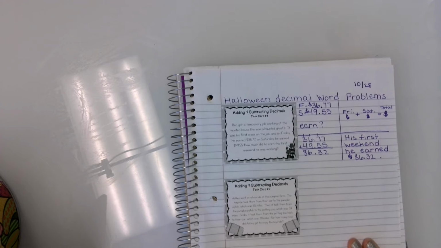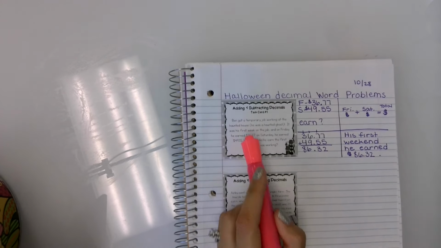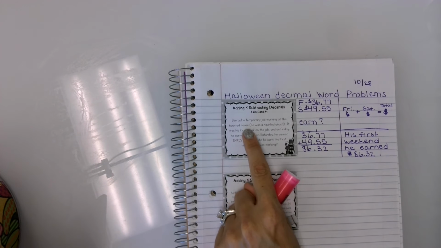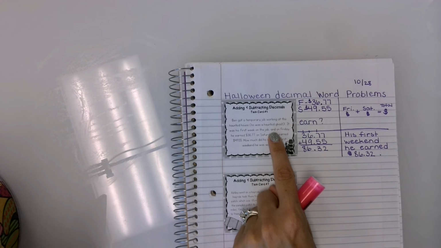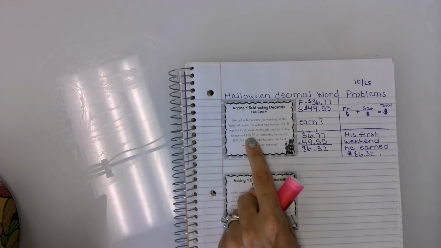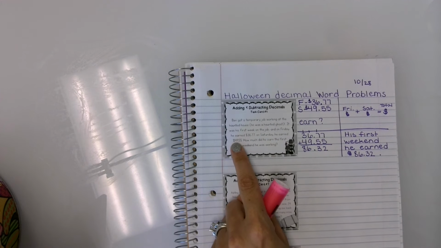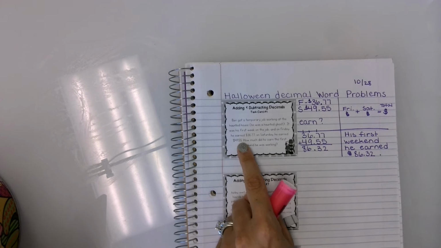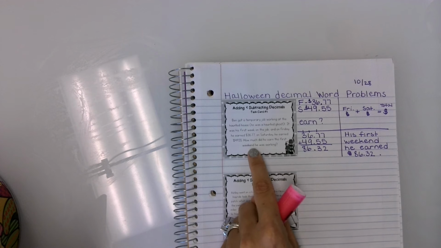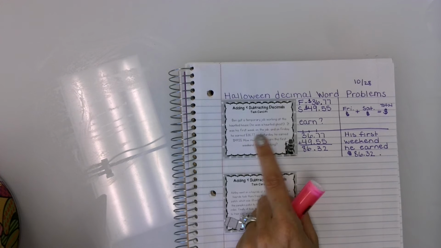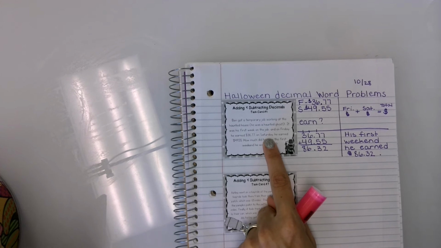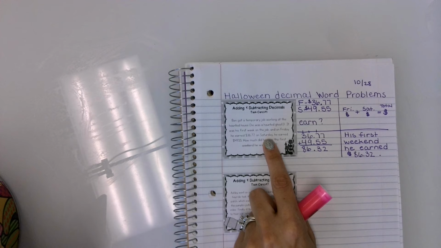Okay, so if I look at this first one, it says Ben got a temporary job working at the haunted house. He was a haunted ghost. It was his first week on the job, and on Friday he earned $36.77. On Saturday he earned $49.55. How much did he earn the first weekend he was working? Well, weekend means Friday and Saturday. And Sunday if he would have worked it, but he didn't work Sunday. He just worked Friday and Saturday nights.